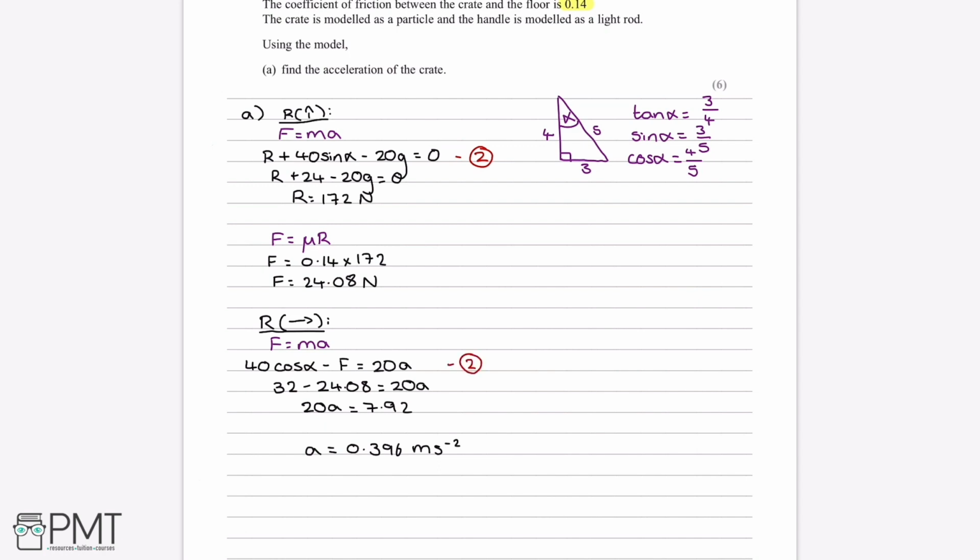We also get a mark for finding the frictional force, so knowing that the frictional force is equal to the coefficient of friction times the reaction force, and then knowing what the coefficient of friction and the reaction force are, and solving that. So this gets us a further mark. And lastly, we get an answer mark for finding the acceleration. So stating that a is equal to 0.396 meters per second squared gets us the last mark available for this question.